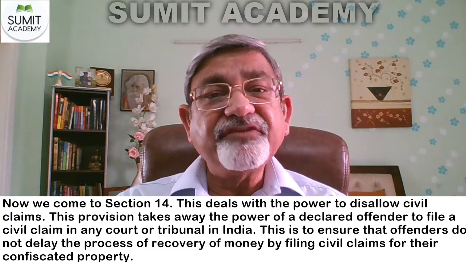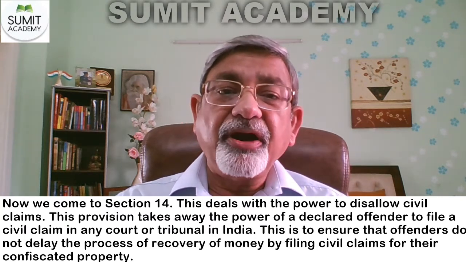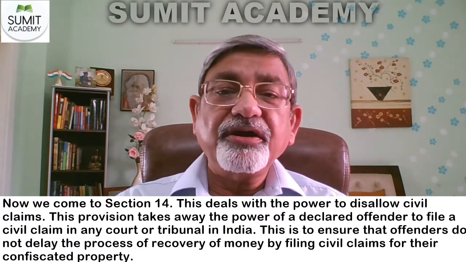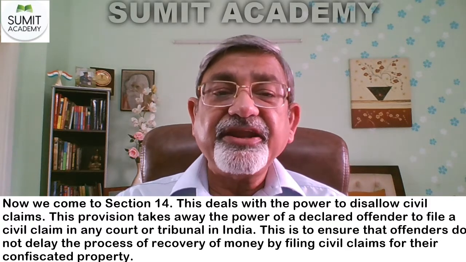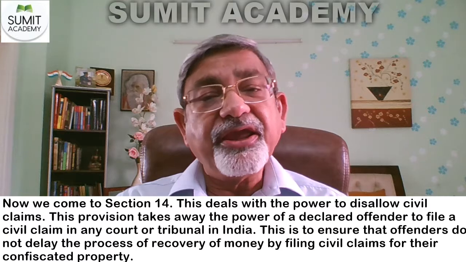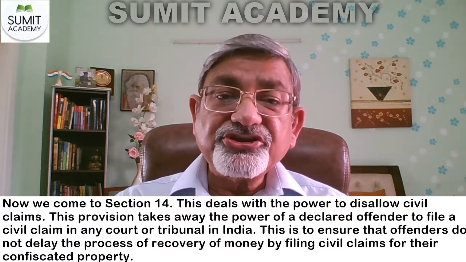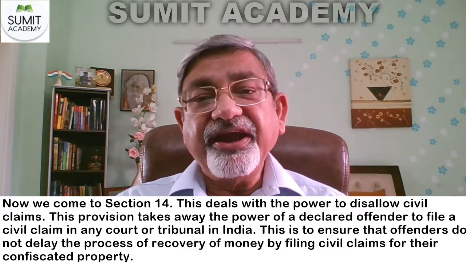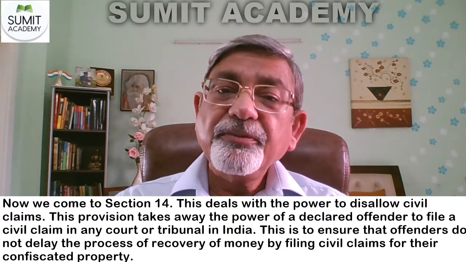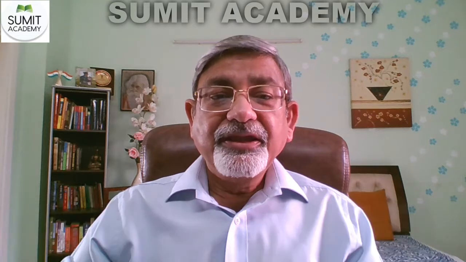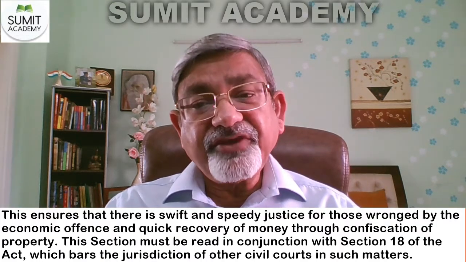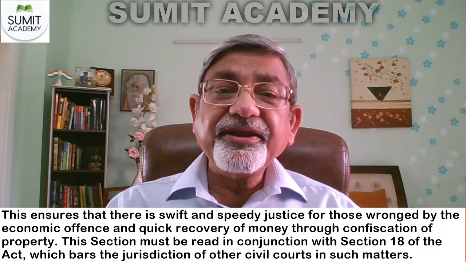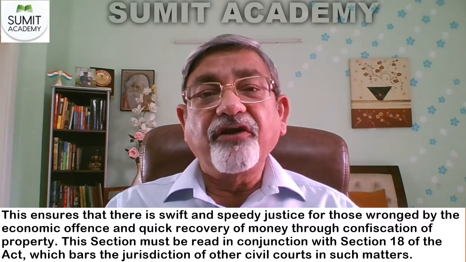Now we come to Section 14. This deals with the power to disallow civil claims. This provision takes away the power of a declared offender to file a civil claim in any court or tribunal in India. This is to ensure that offenders do not delay the process of recovery of money by filing civil claims for their confiscated property. This ensures that there is swift and speedy justice for those wronged by the economic offence and quick recovery of money through confiscation of property.